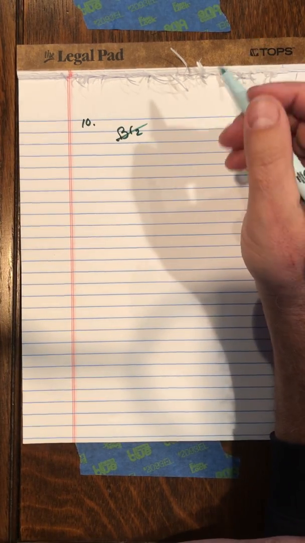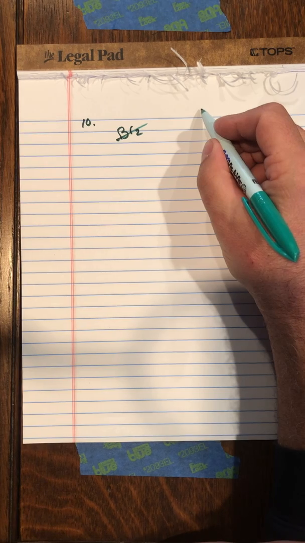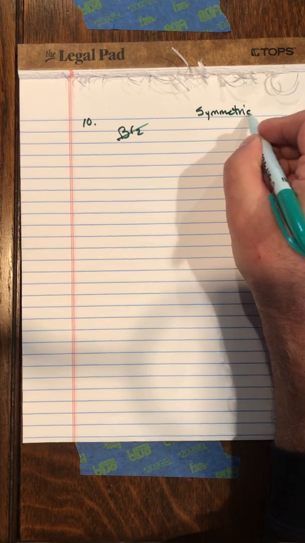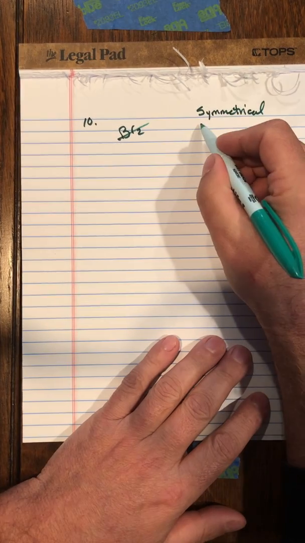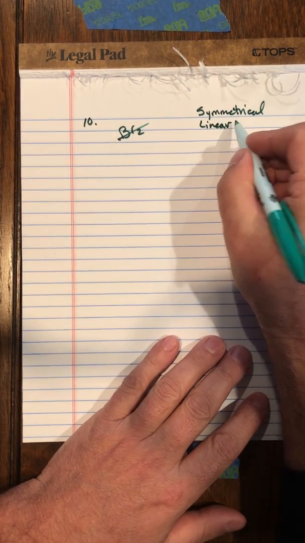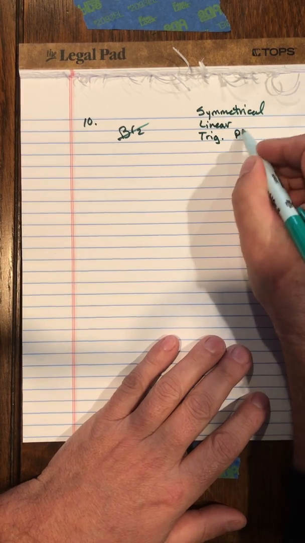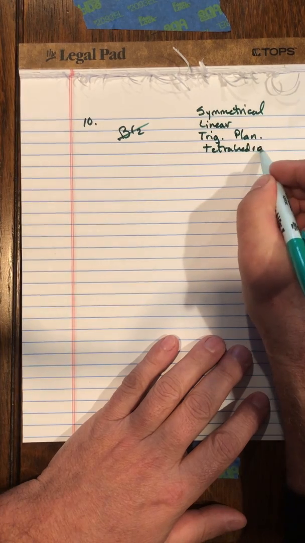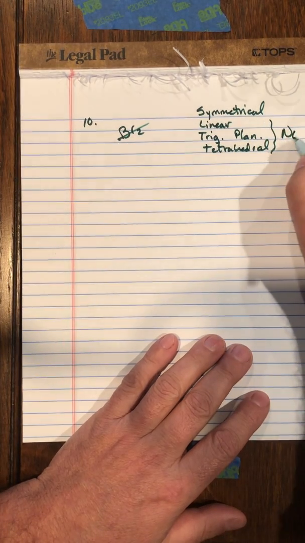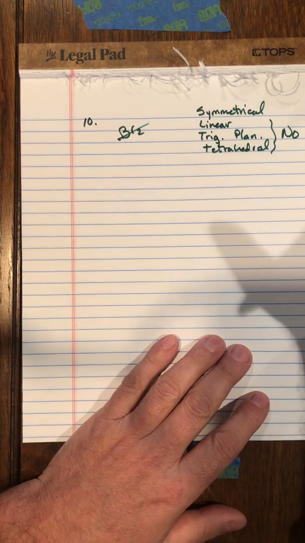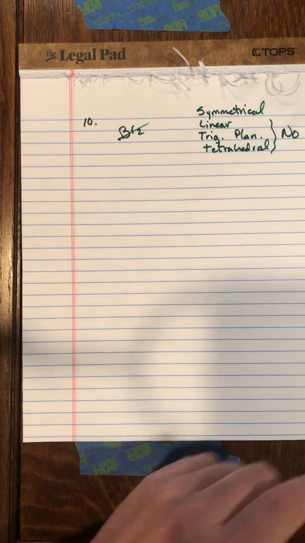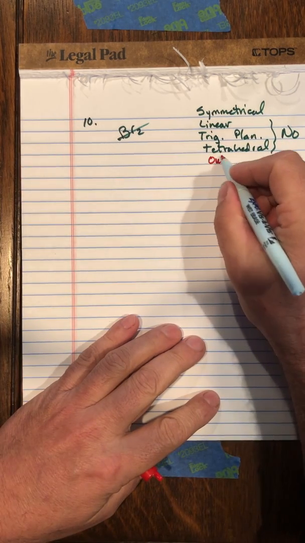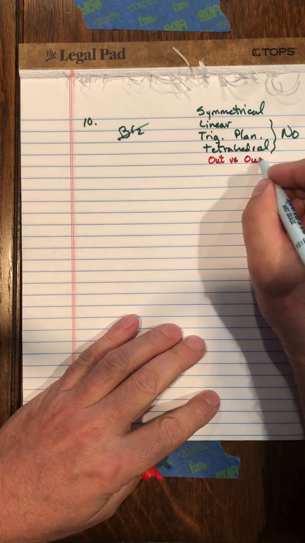Okay? Now, you remember polarity. If it was symmetrical, which is linear, trig-planar, and tetrahedral, I told you to say no immediately. Just no, it's not polar. And then that's a B student, so there, you got a B. Merry Christmas. And then the A student checks outside versus outside.